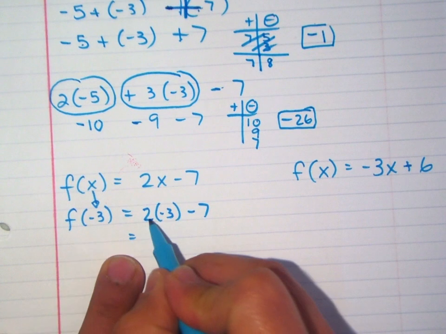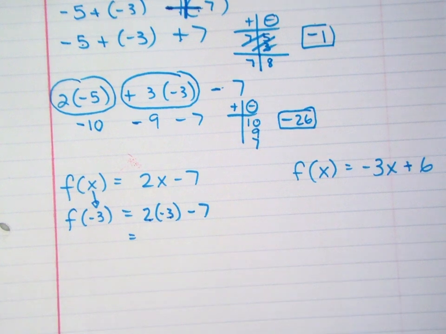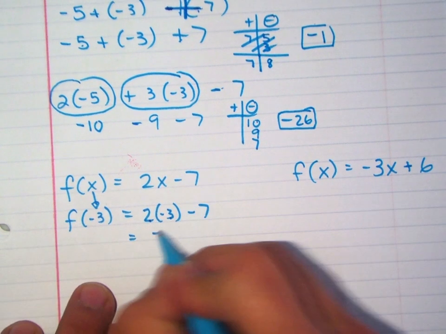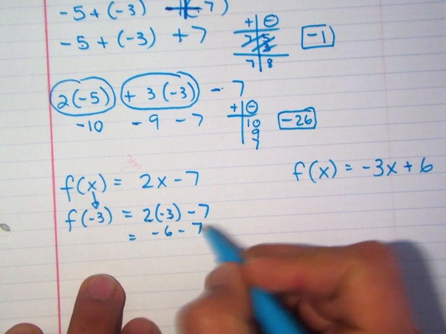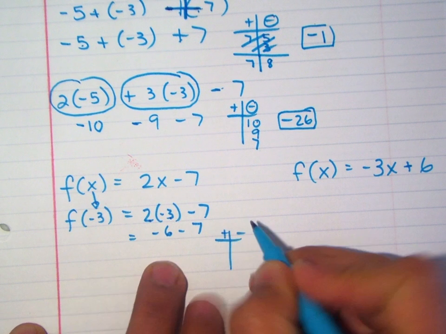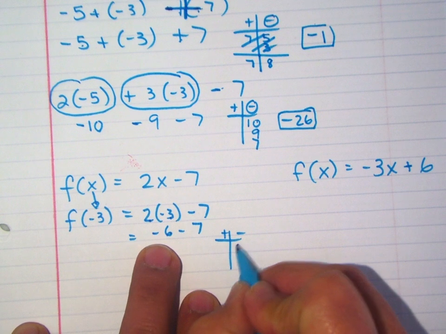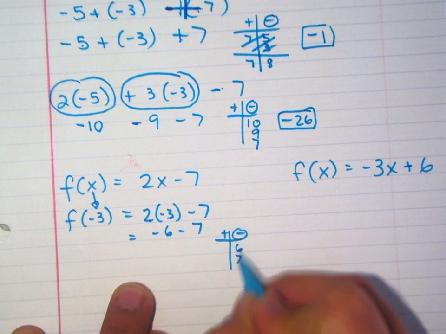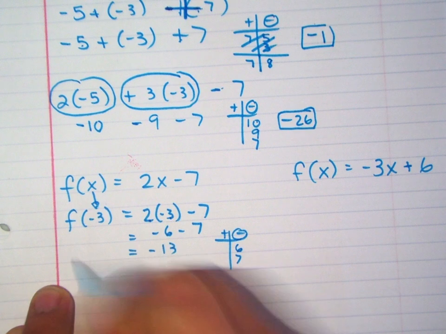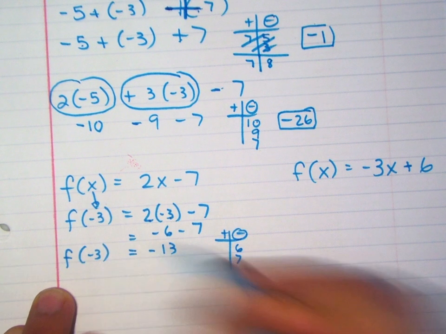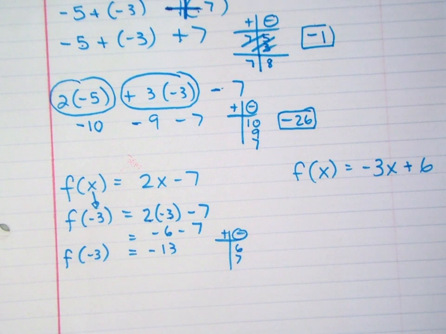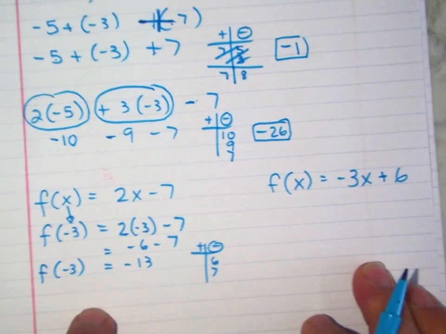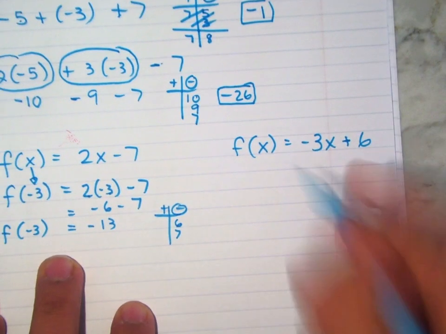So here, what's 2 times negative 3? That's negative 6, right? So then you put negative 6 there, and then minus 7. Now I could do my little t-chart. So it's negative 6, negative 7, that's negative, and then it's 13. So f of negative 3 is negative 13. So far, so good. Remember, do it by yourself. How about this one? Try to do it by yourself in your notebook.